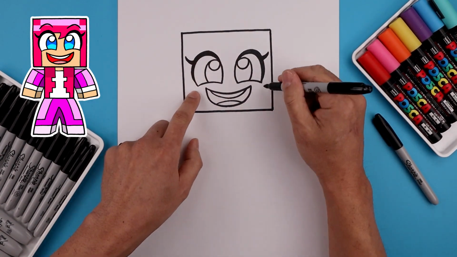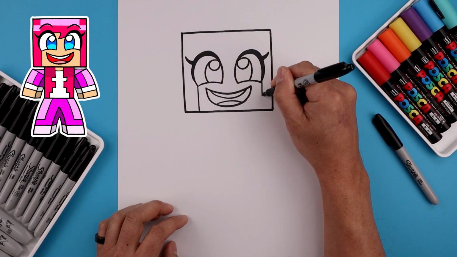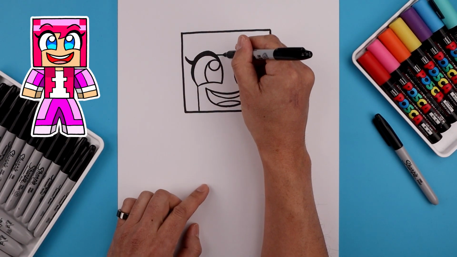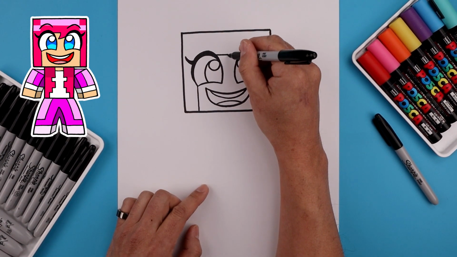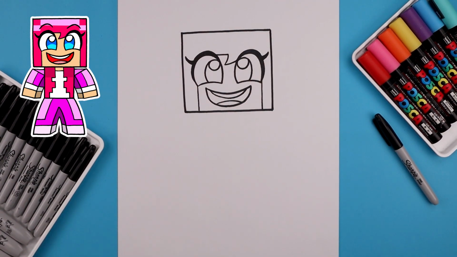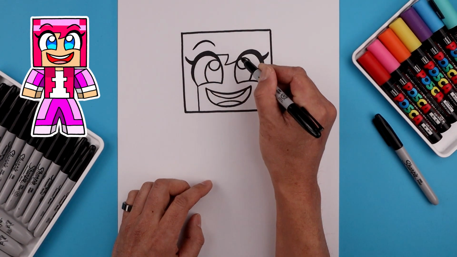Now we're going to draw the edge of the hair. Starting from the bottom corners of the eye, draw a straight line coming down. Now in between the eyes, we're going to start on the left, we're going to come straight across. Let's add a curl, coming down and in, and then back out. Let's move up and draw the eyebrows, going up and then down.